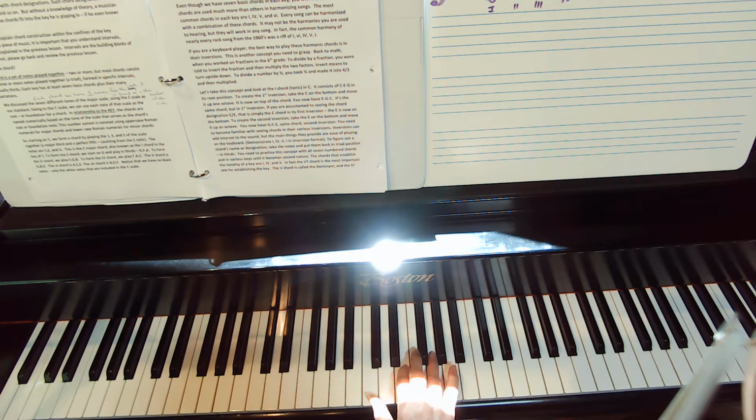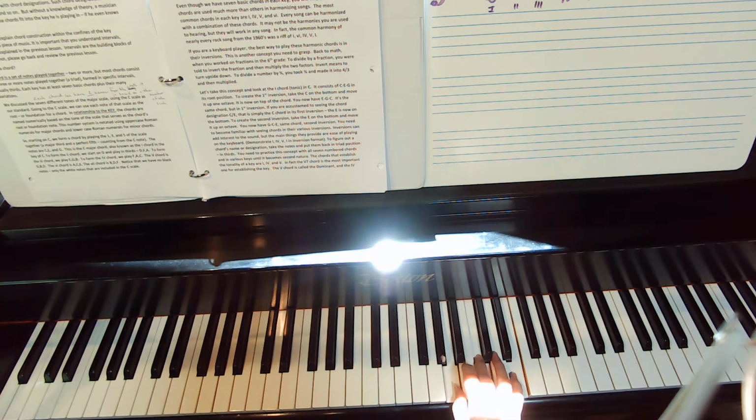Okay, so we have a C chord built on the 1. We have a D minor chord, E minor chord, F chord, G chord, A minor chord, B diminished chord.